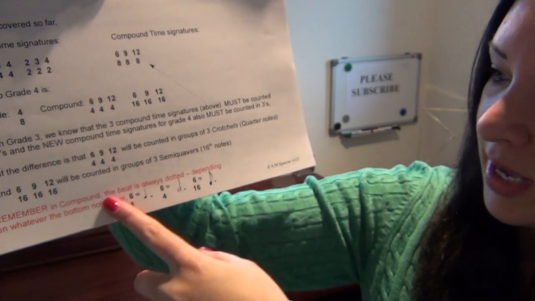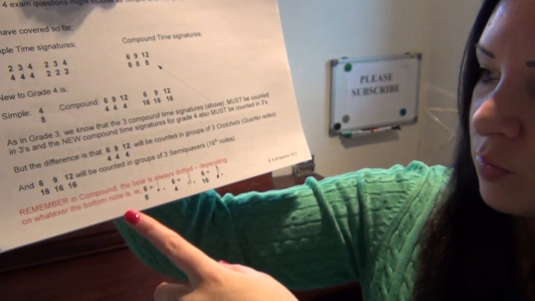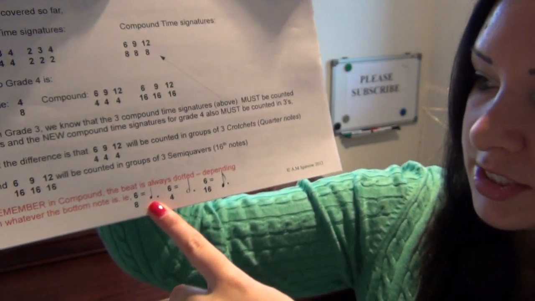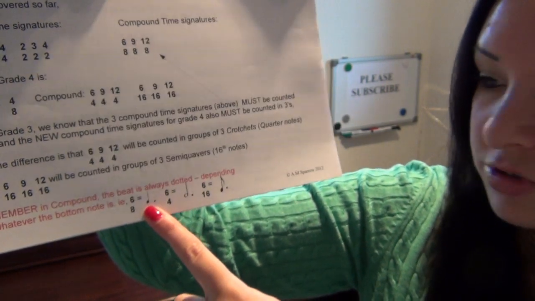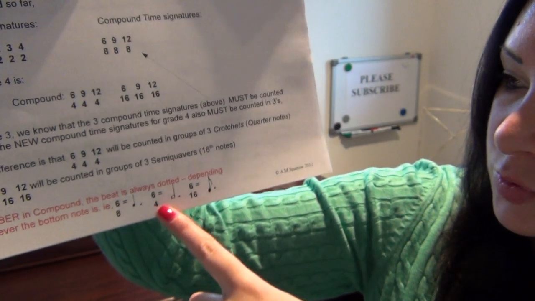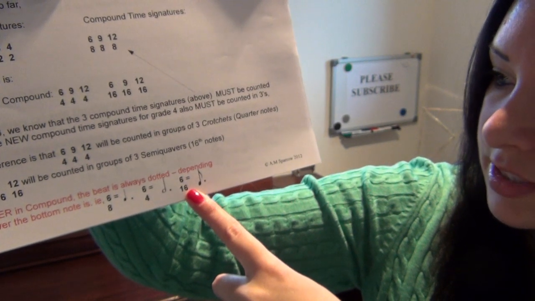Remember that in compound time the beat is always dotted, depending on whatever the bottom note is. So 6/8 would be a dotted crotchet or dotted quarter note. 6/4 would be a dotted minim, and 6/16 would be a dotted quaver.